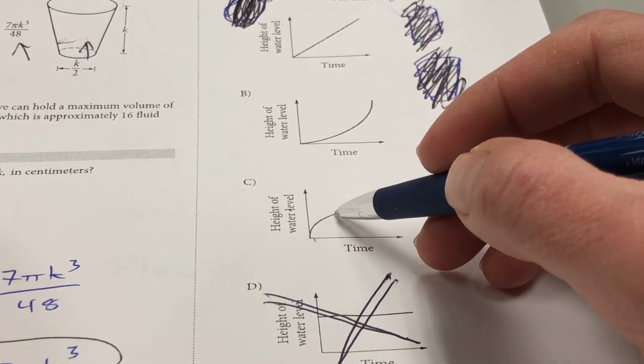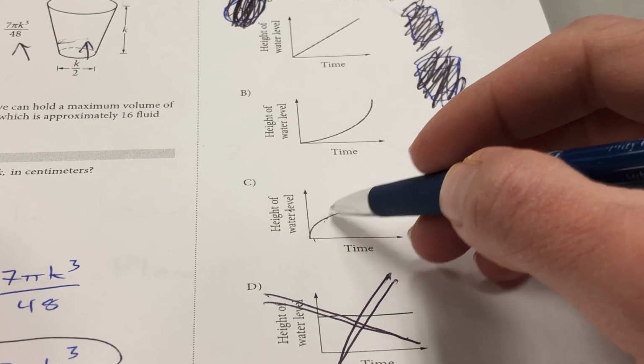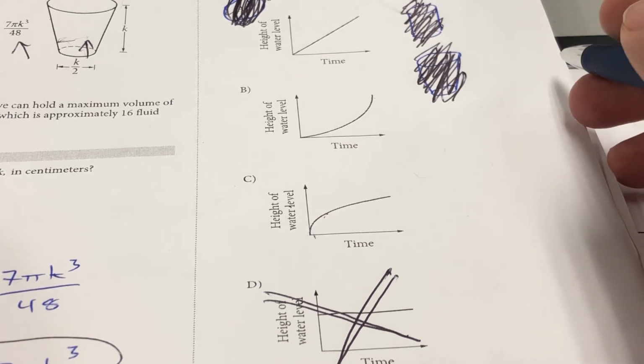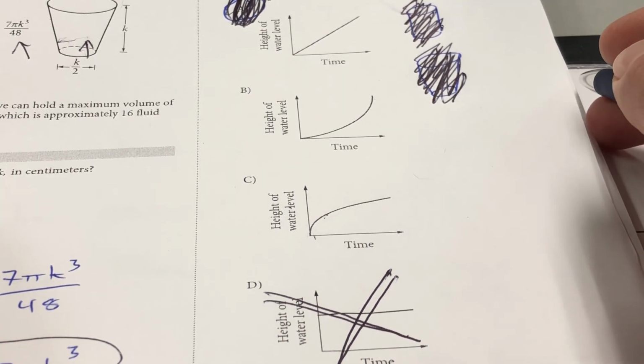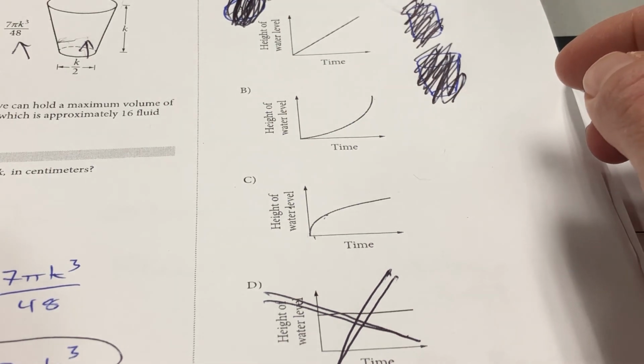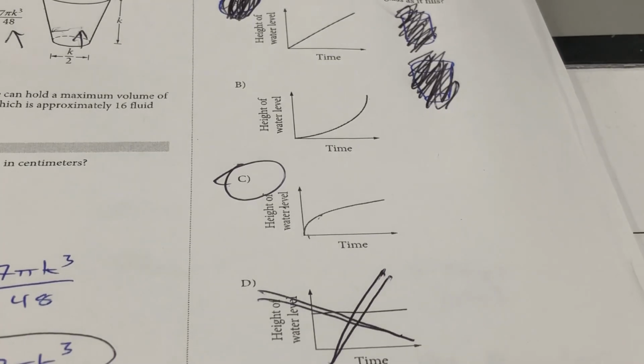It's going to reach a certain height pretty quickly. And then it's going to take a little bit more time for it to reach its maximum height. So it's got to be C. All right. Got to be C.